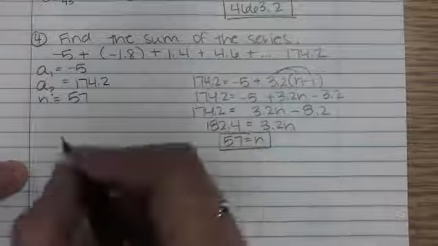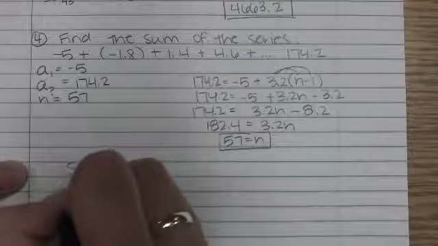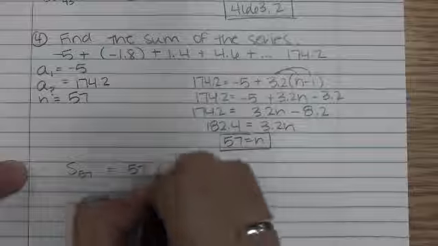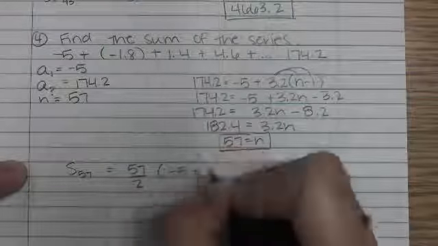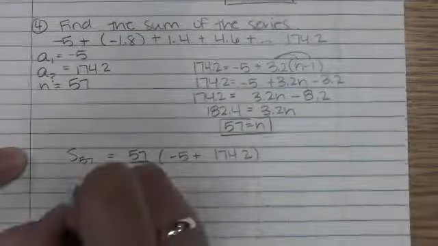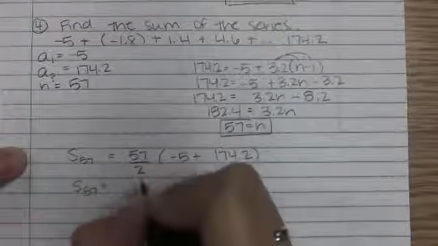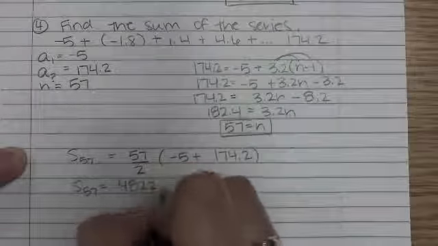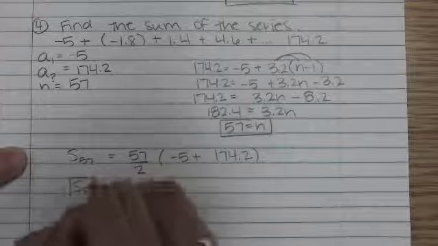So now I know that I'm finding the sum of the first 57 terms. I know that I'm going to do 57 over 2, that my first term is -5, my 57th term is 174.2. And then if I plug that in, that means I get 4,822.2 as my sum.